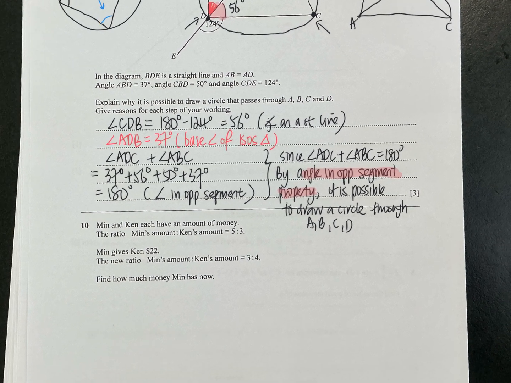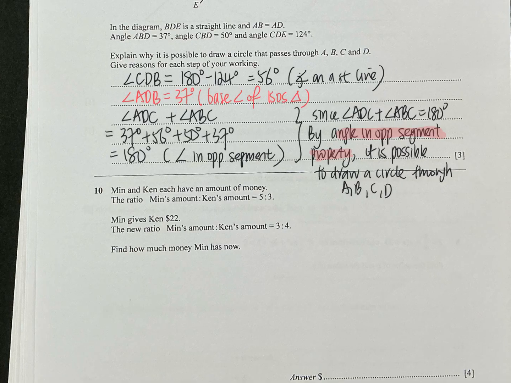Okay, this one. Are you doing prelim? Are you setting prelim? No, Mrs. Pei set prelim. What happened to this one? I cut this morning. Good job.